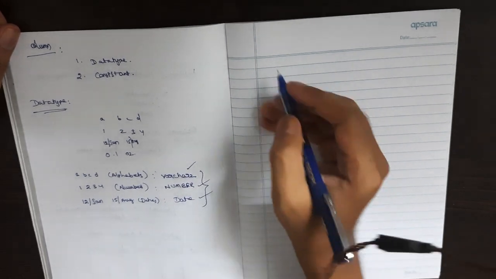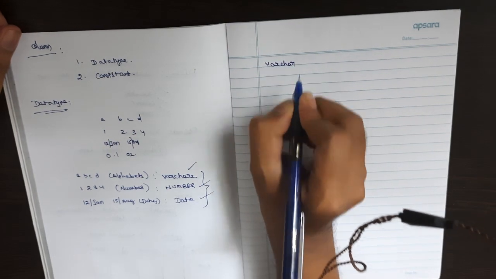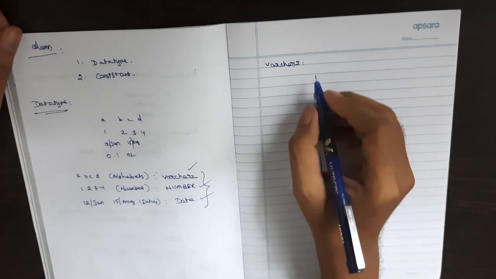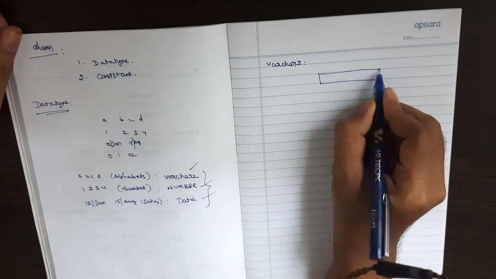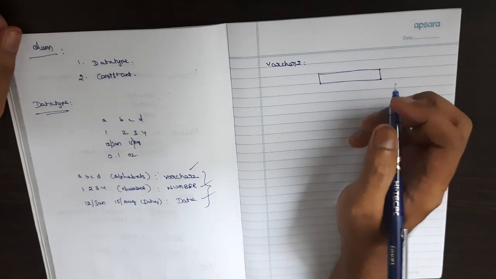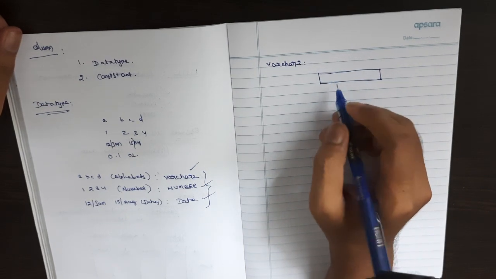Coming to varchar2. A varchar2 is a data type which provides some space to the particular column along with the space size.